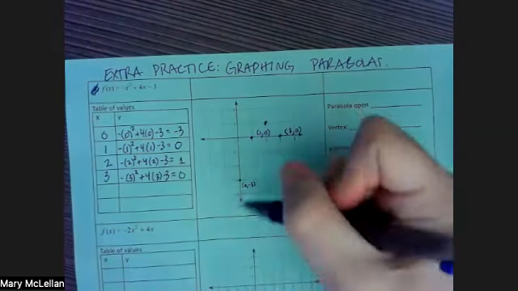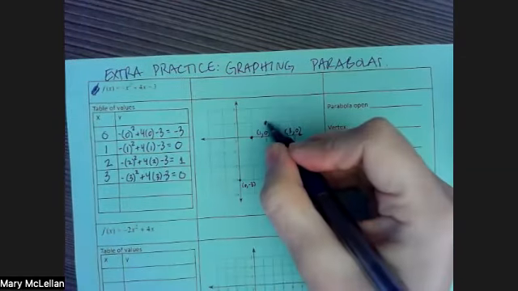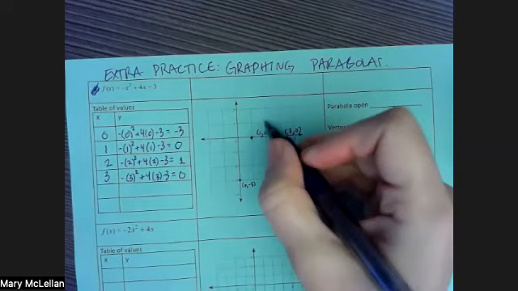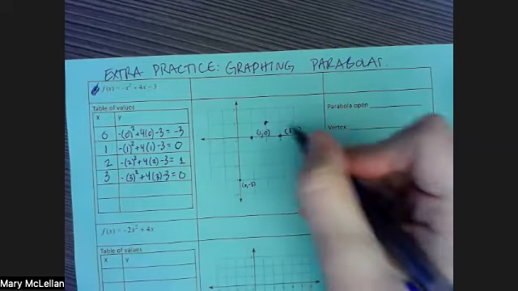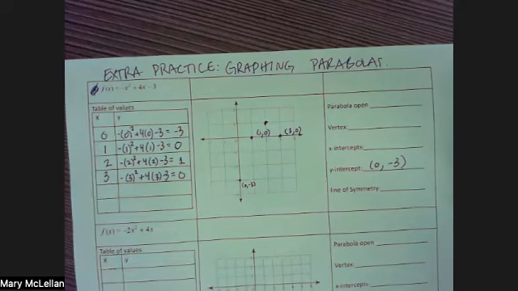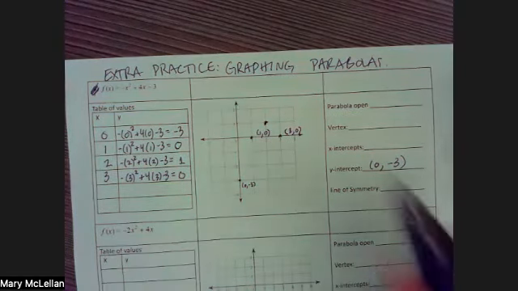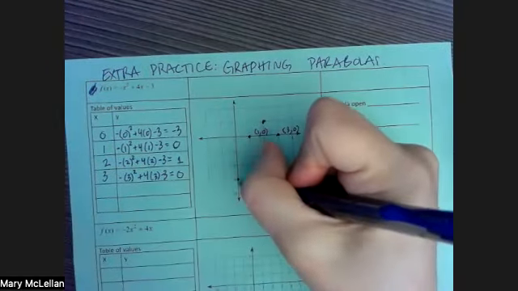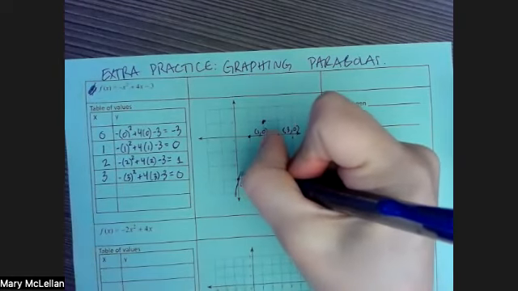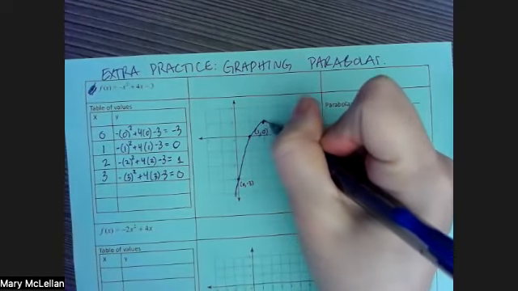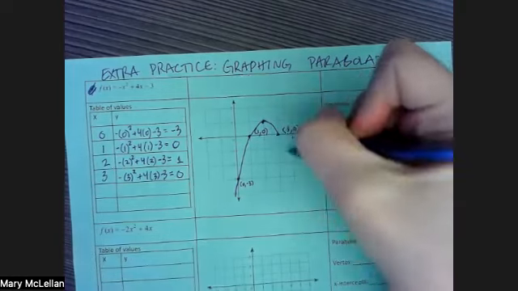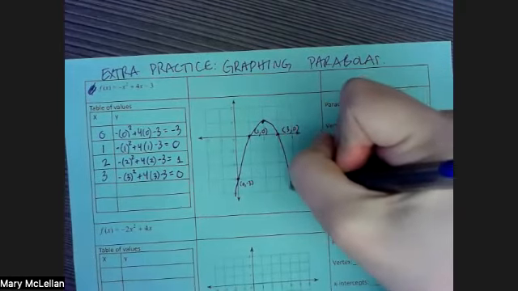Oh, it looks like I actually have all of my important points because this is where I change direction, if you can see, based on symmetry. This is between those 2 points. All right, I don't have to do any more except connect with a smooth curve and make sure I extend beyond any intercepts. So sometimes students will stop right here. You don't want to stop here. The arms of the parabola go on forever.